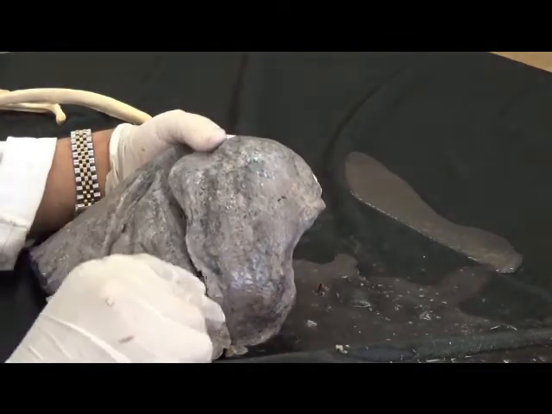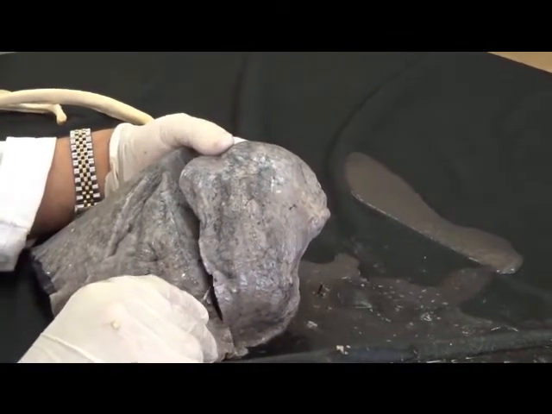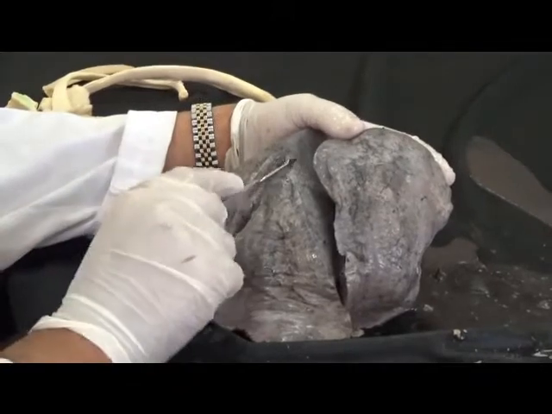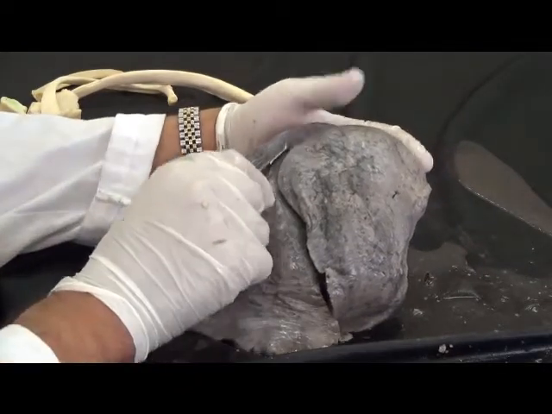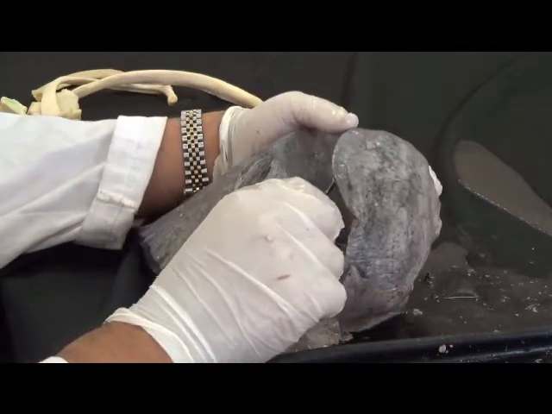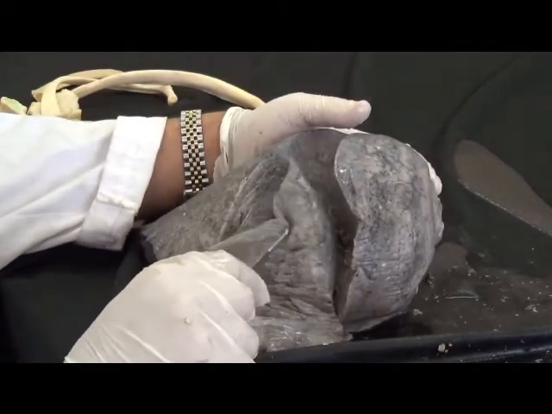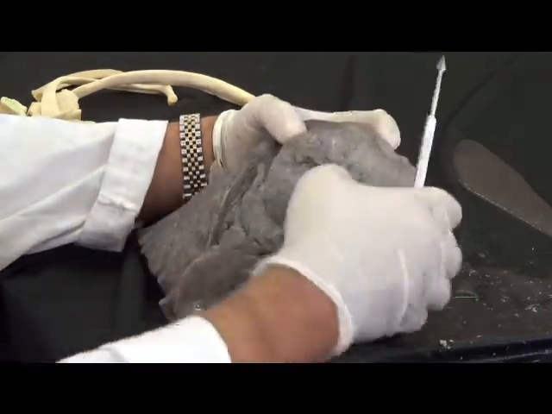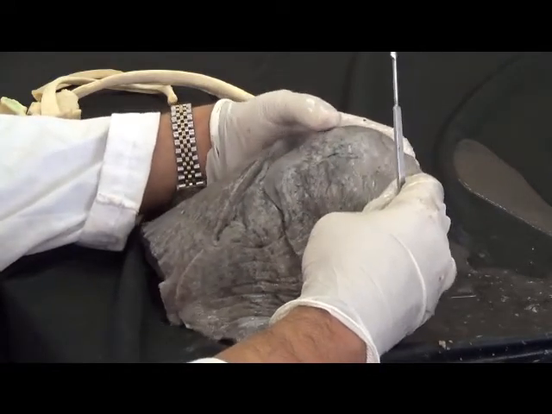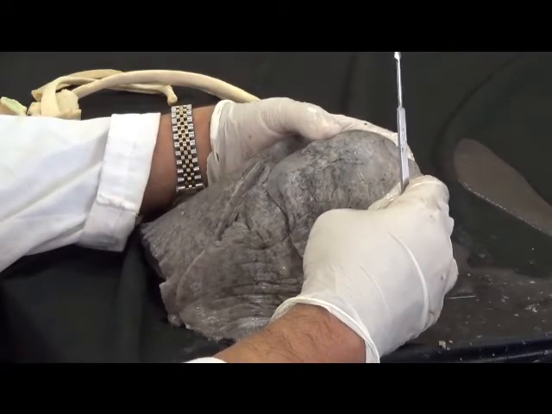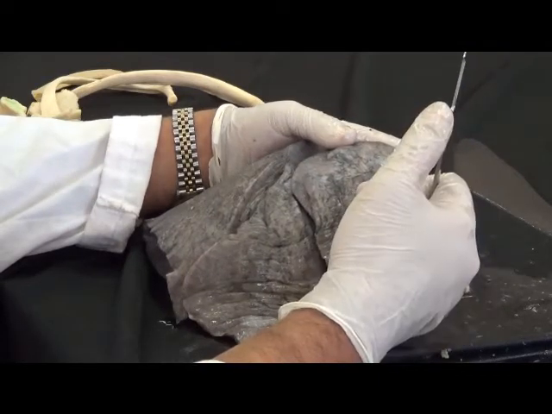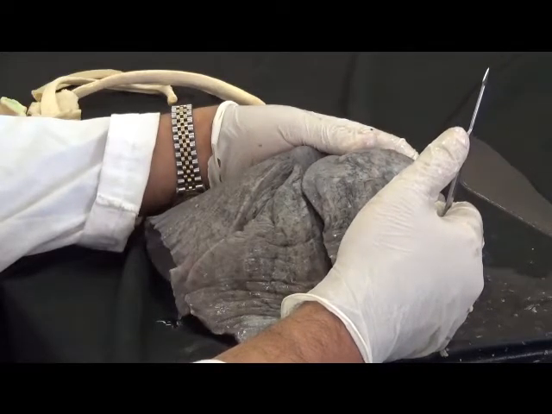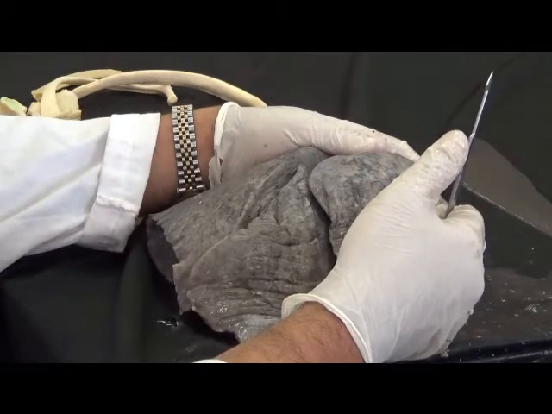It has two fissures. The transverse fissure lies corresponding to the rib number 4. And this is the oblique fissure which corresponds to the rib number 6. They meet together at the mid-axillary line, dividing the lung into upper lobe, middle lobe, and the lower lobe. So these are the main features of the right lung and the main features of the left lung and the impressions on both the right and left lung.